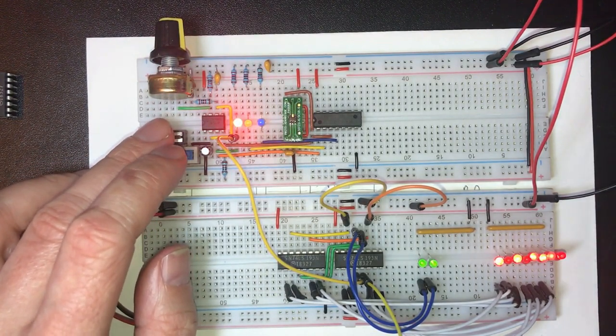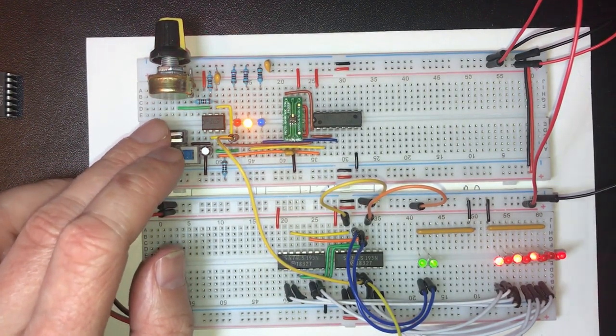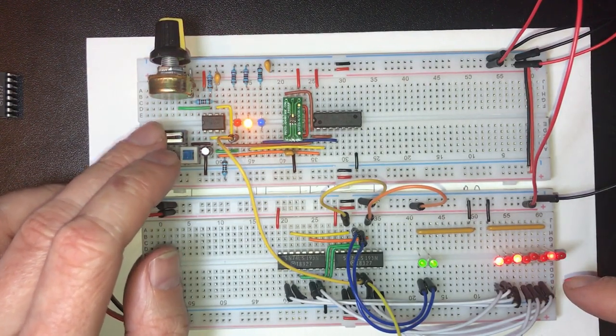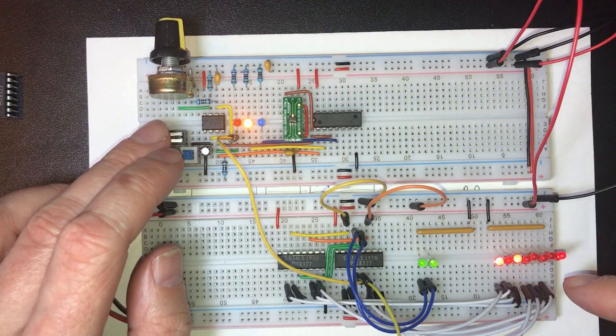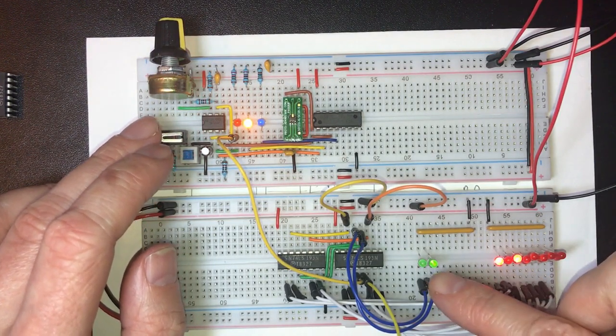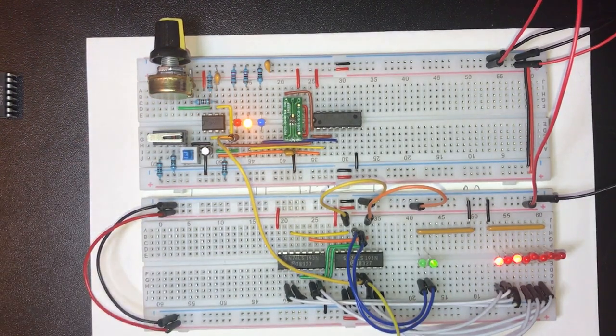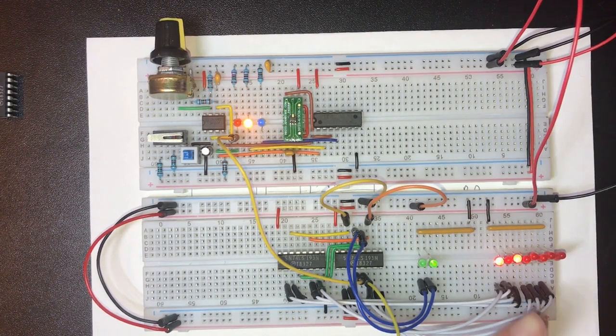This is counting down, and as this area of the register gets to 0, then the line changes. So that's kind of curious. We could use that as a zero detection.